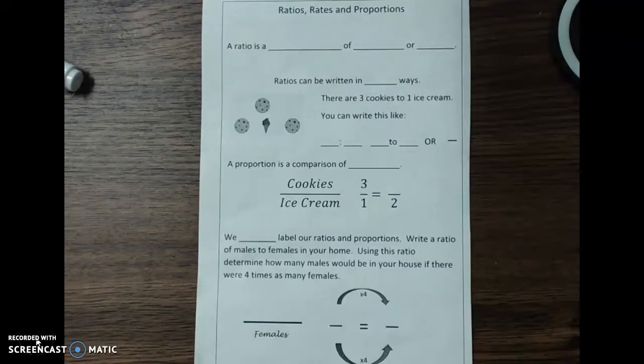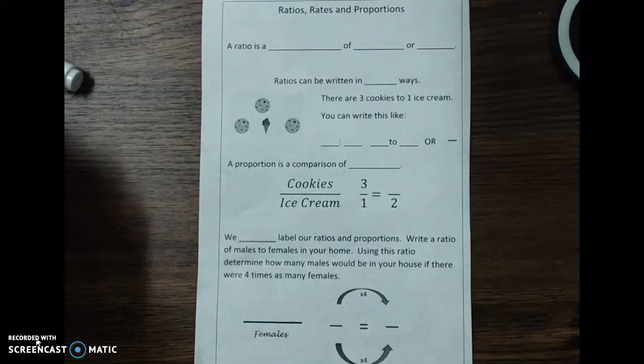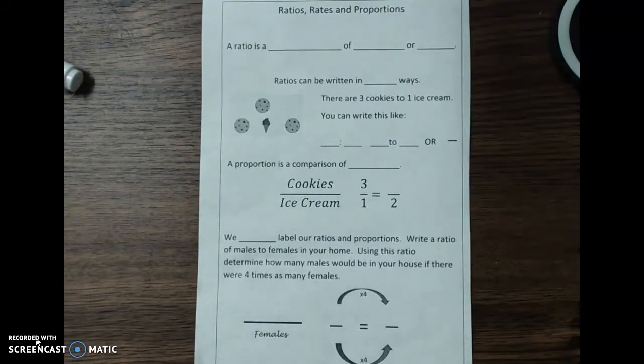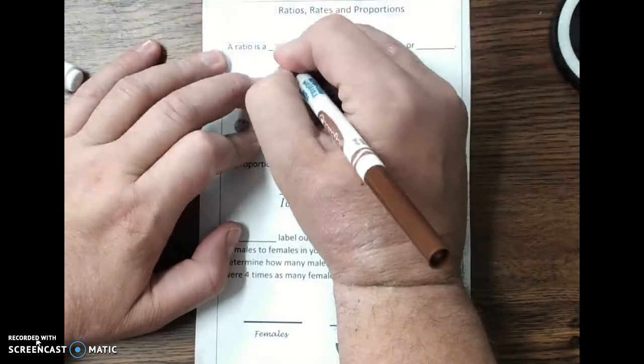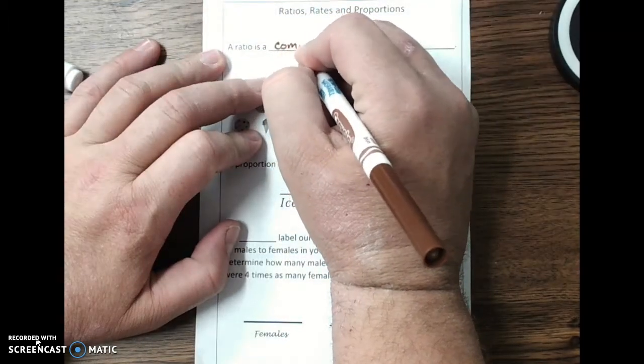Looking at ratios, rates, and proportions today. A ratio is... anybody remember what it is? Raise your hands, please. Okay, it can be a part of a whole. It's not always. It's a comparison of numbers or values.